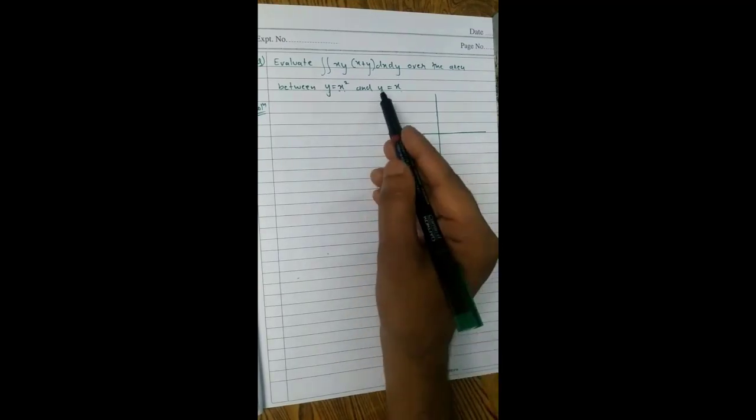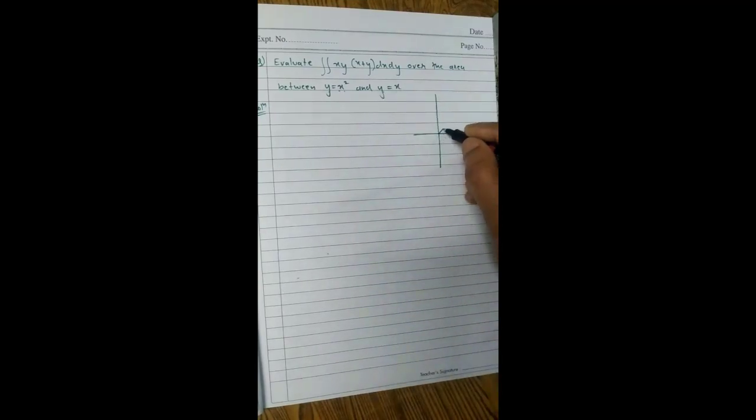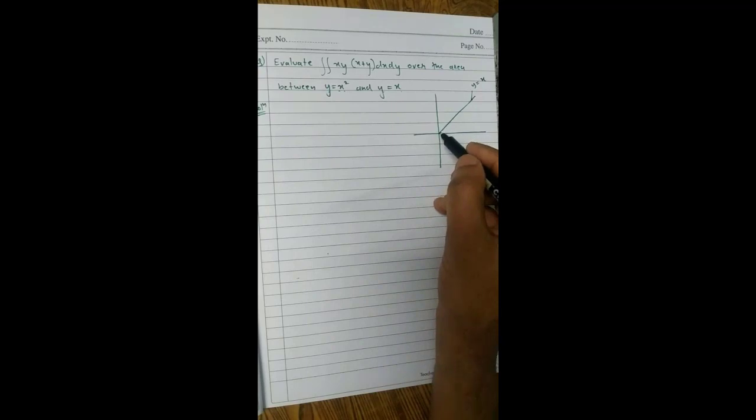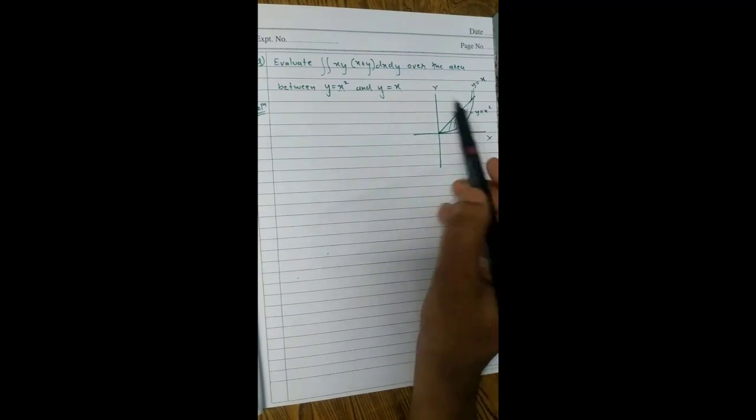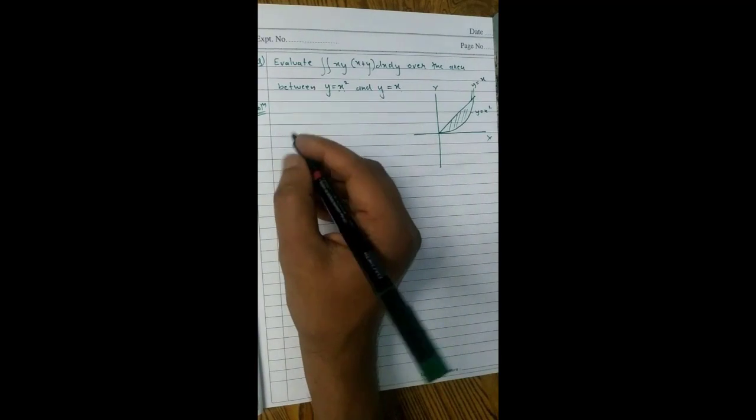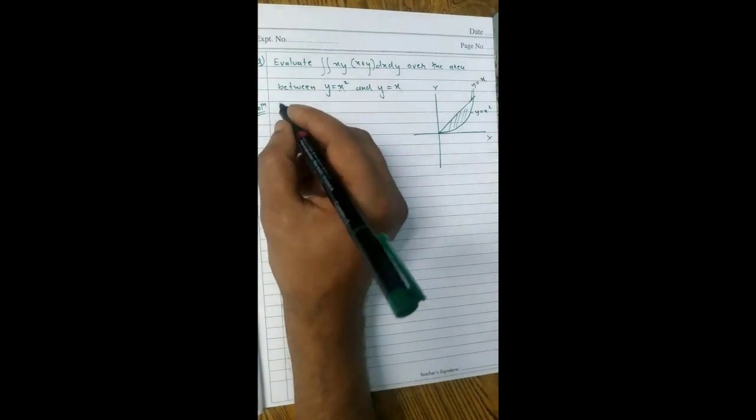Fine. y is equal to x is always at 45 degrees, right? So this curve is y is equal to x, and obviously y is equal to x square will be this, right? So this is nothing but y is equal to x square. Fine. Now first thing is, you need to find the point of intersection, right? I need to find the area with respect to this function, right?